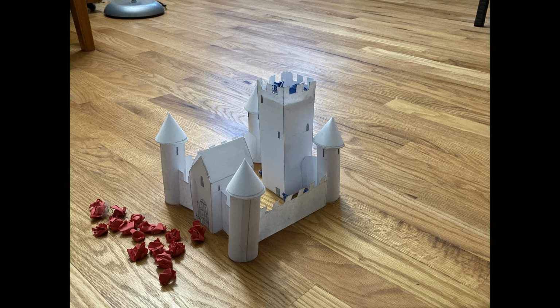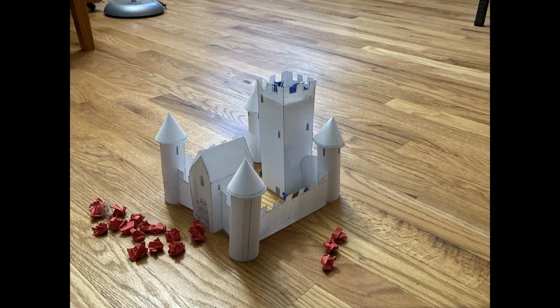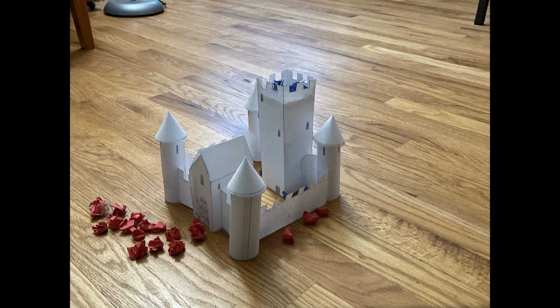The final tactic is mining. The goal of mining isn't just to find a path into the castle, because imagine how vulnerable the miners would be as they emerge from the ground.